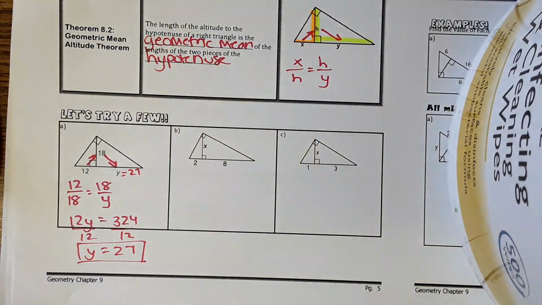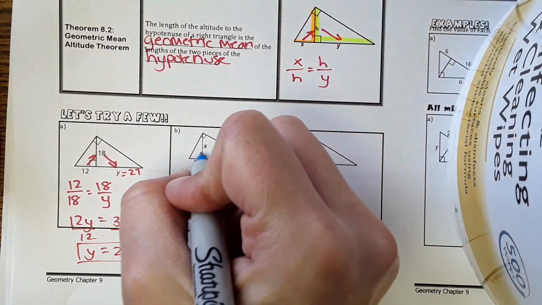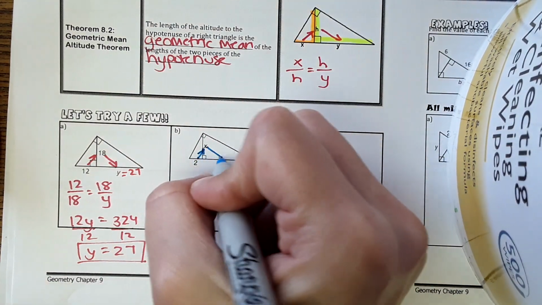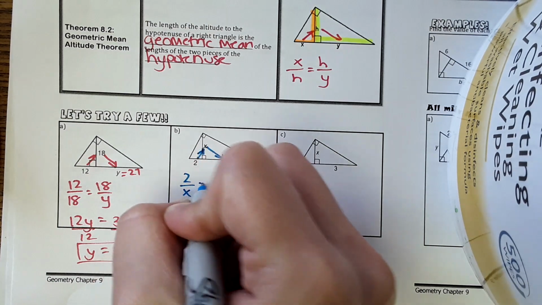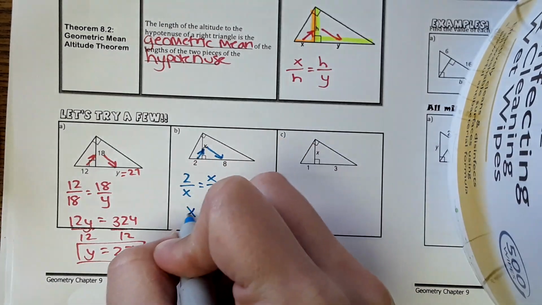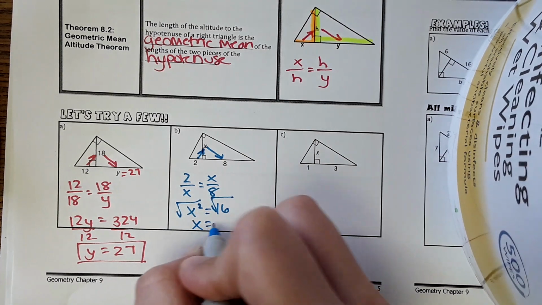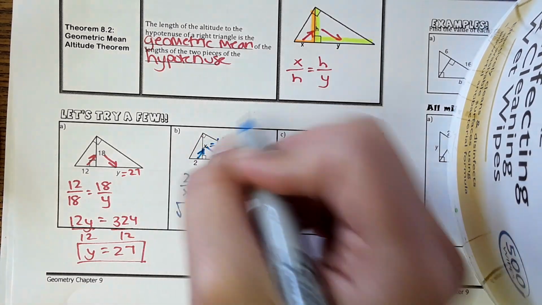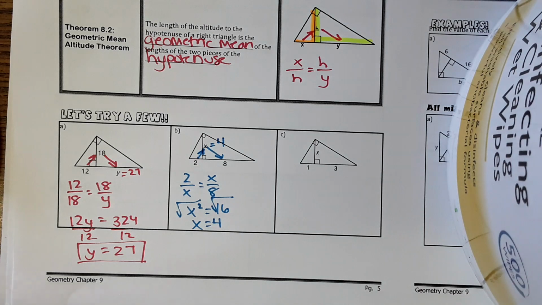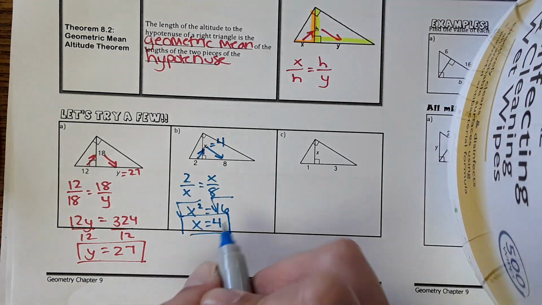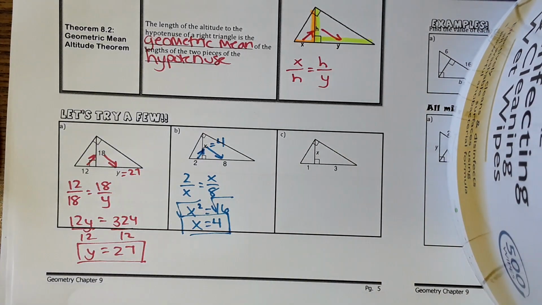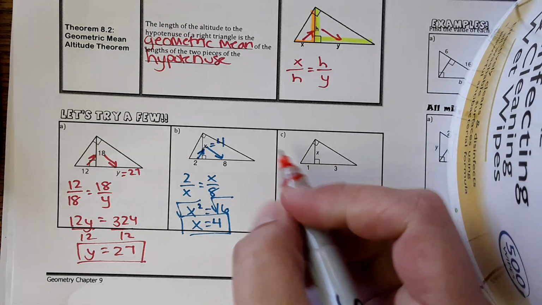Okay, next, same thing. Again, those arrows kind of help you set it up. 2 over x equals x over 8. Then for C, same thing.